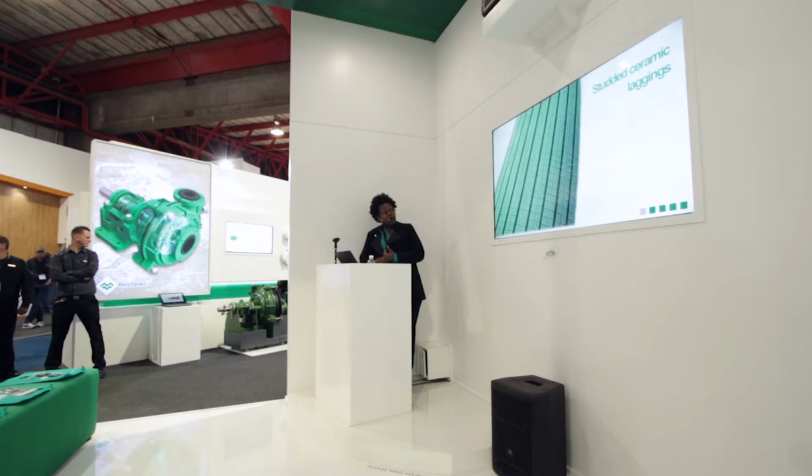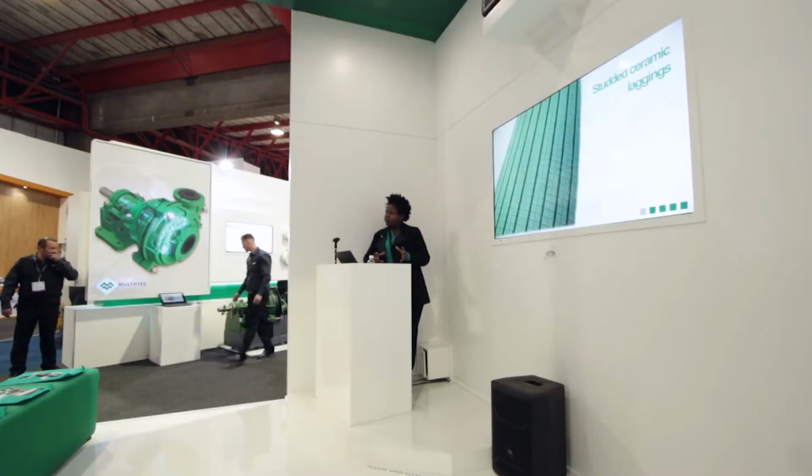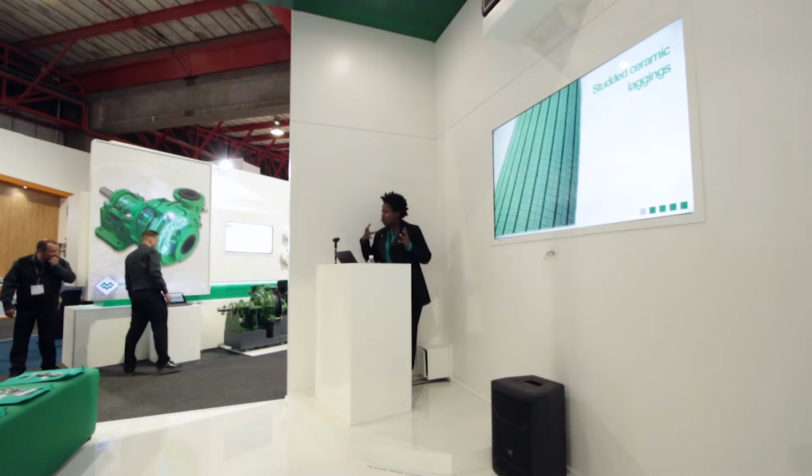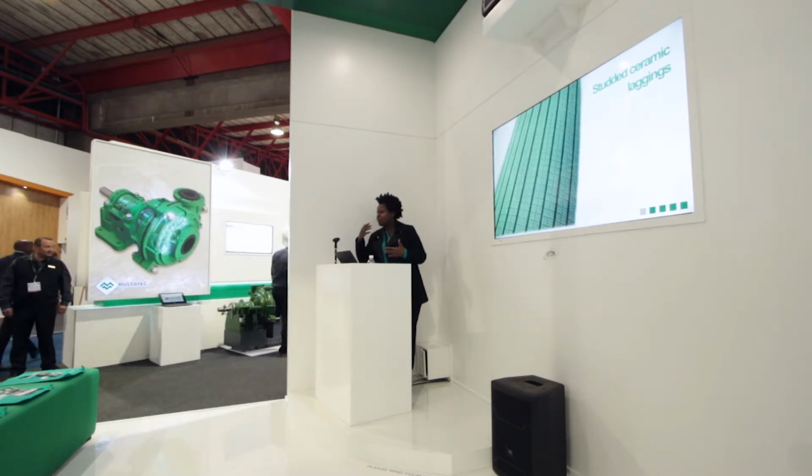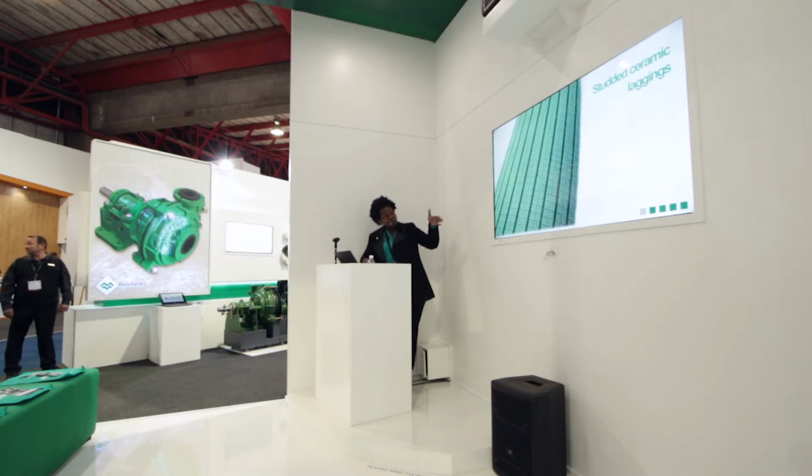And also, just on this studded ceramic legging, you have the advantage that when you have material that is caught up in the studs, when you have fluid to wash, or some of it can be process fluid, it will help to move the debris through the grooves that you're seeing in the image. And that is quite helpful when you have the studded ceramic leggings.